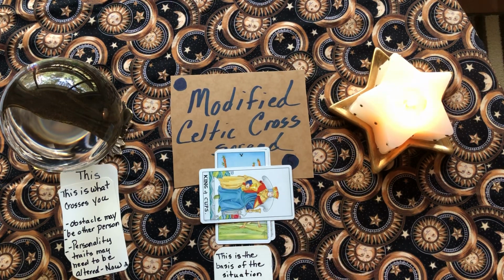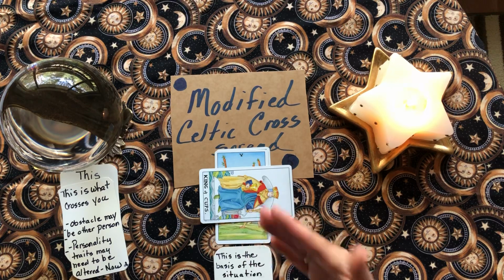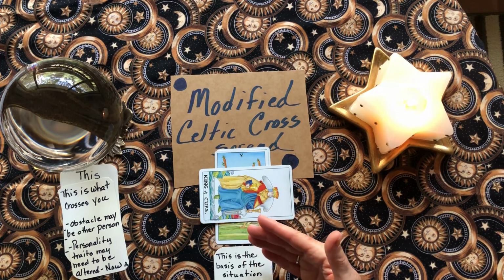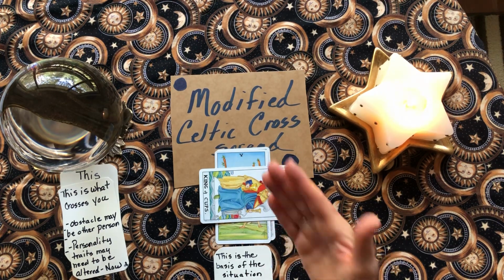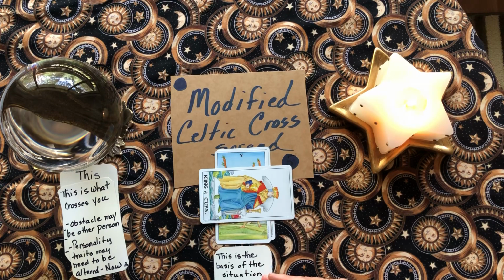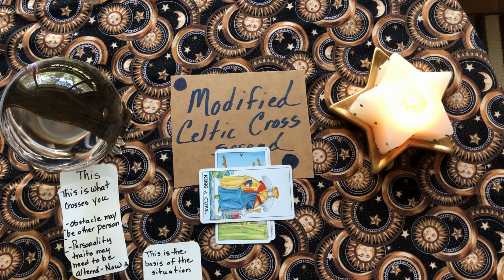This card is also telling you about something or someone already part of the experience that you already know and you're dealing with again. And this is another reason why you are here seeking some consultation. So let's see what that card is.